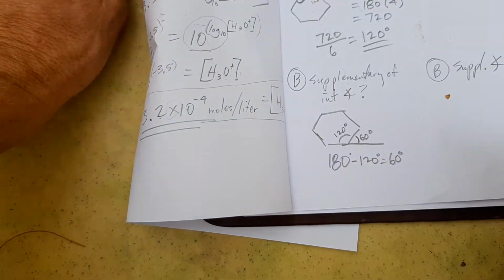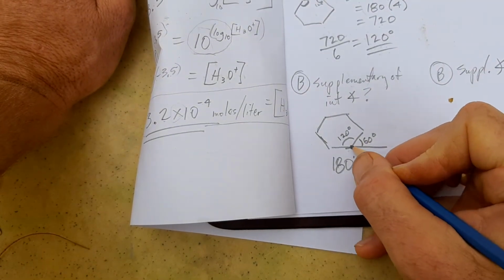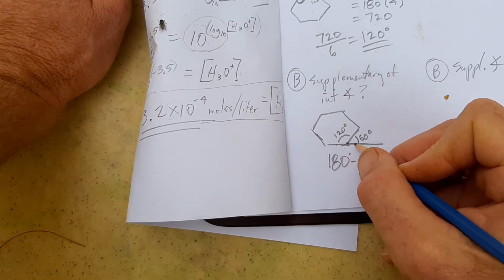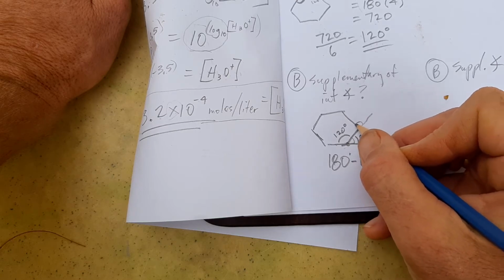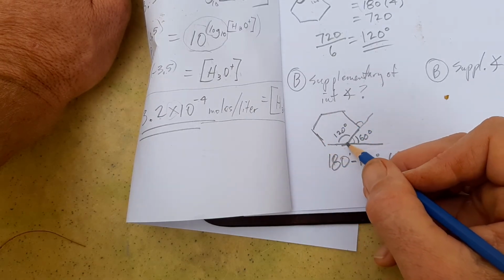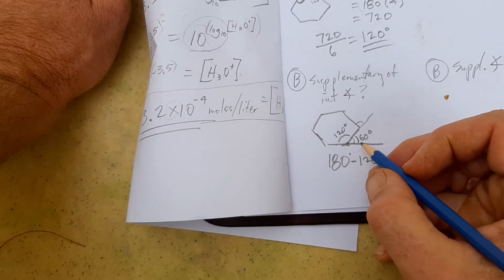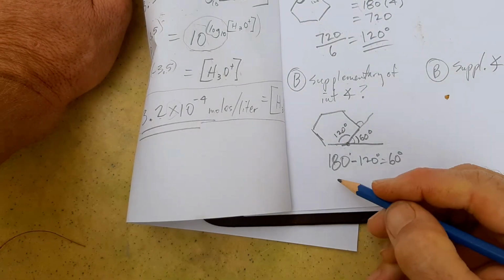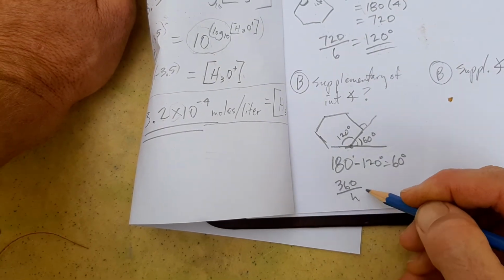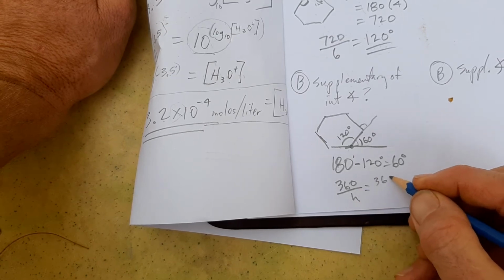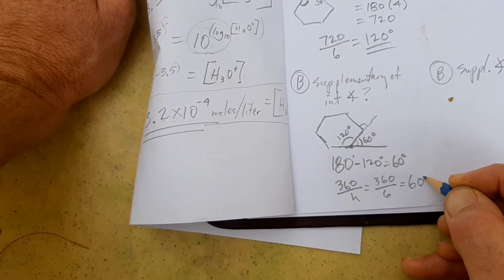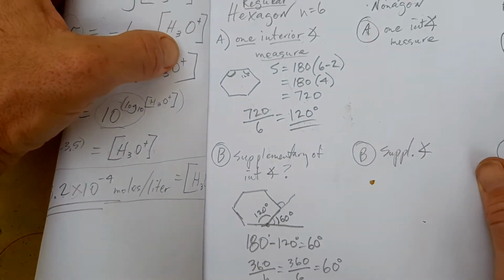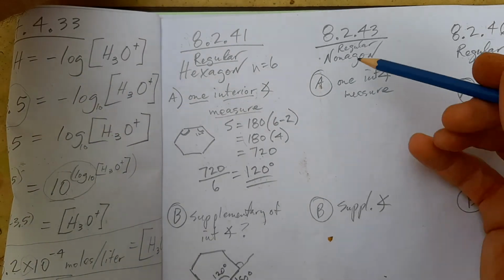Now, I know I talk too much, but here we go. If I started right here and I walked in a circle, first I'm walking in a straight line here, I turn 60 degrees. Then I turn another 60, I turn another 60. I will have turned 360 degrees to get back to the beginning. So you can take 360 and divide by n. Okay, that's another way to get it. 360 divided by 6 equals 60. But if you've already found the measure of one angle, you can just subtract from 180. Okay, we'll do a couple more here.